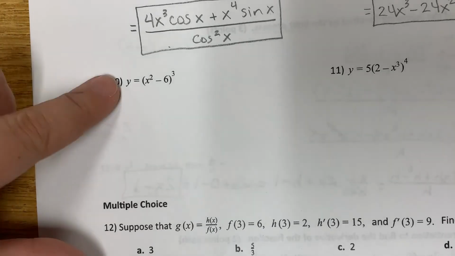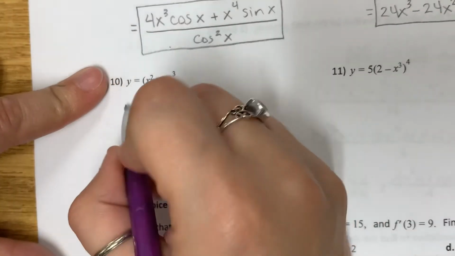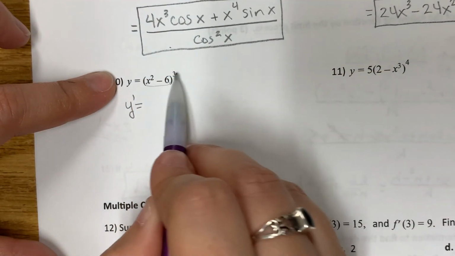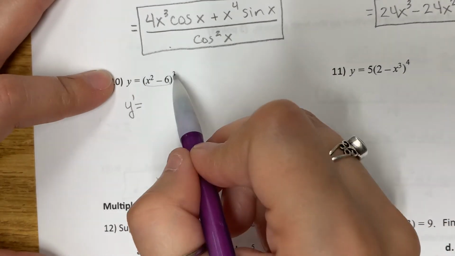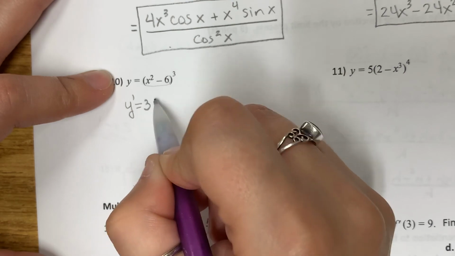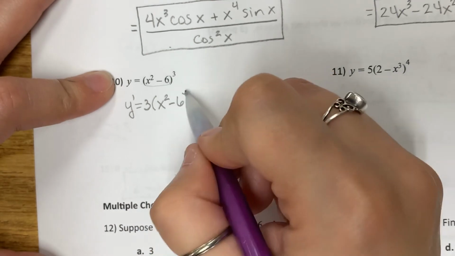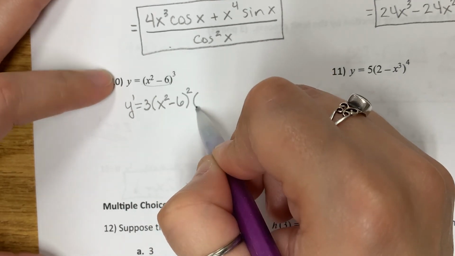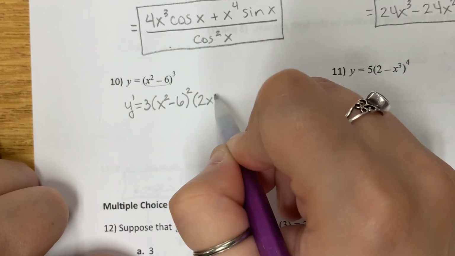All right, number 10 is a chain rule, so be careful with this one. Anytime you have something kind of inside and then you've got this outside piece, that's your chain rule. So the first thing I'm going to do is bring my 3 down front, leave this inside part exactly as it is, and minus 1 from the exponent. Then I'm going to take that times the derivative of the inside part. So that'd be a 2x.